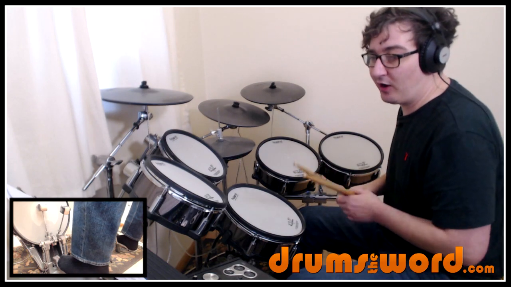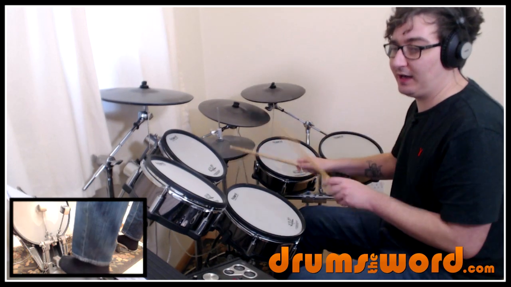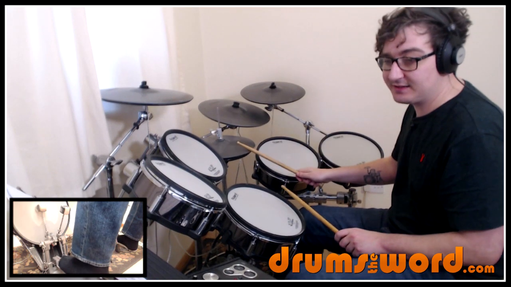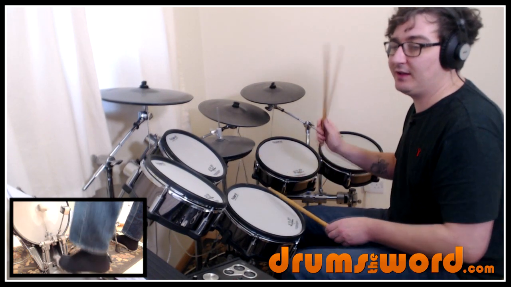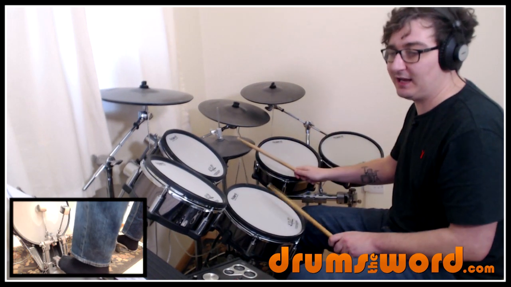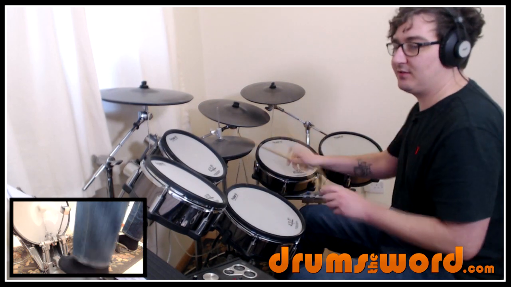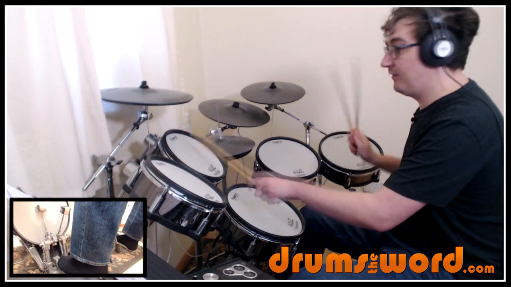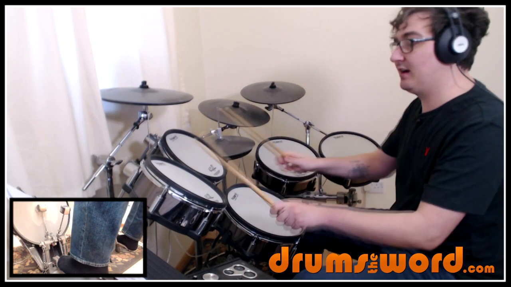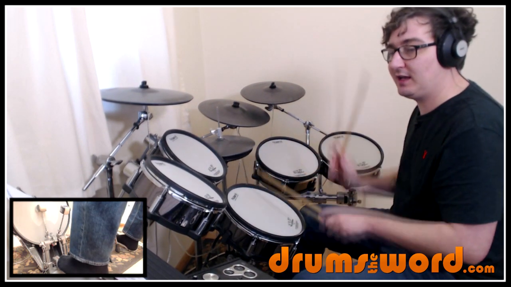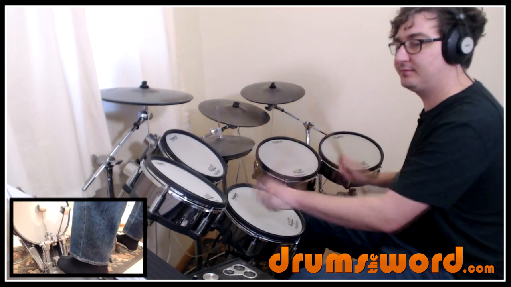Next line, keeping the hi-hat open, 1 and 2 and a 3 and 4 and then this drum fill, 1 and 2 and a 3 and then 3 and a 4 and a, could be 4 and a, but it's between 2 different toms, 3 and a 4 and a.